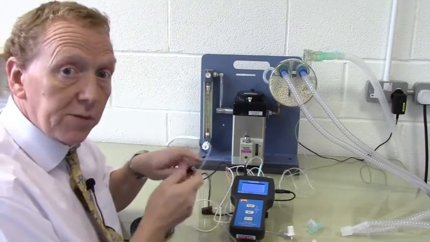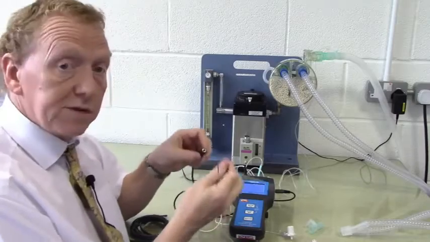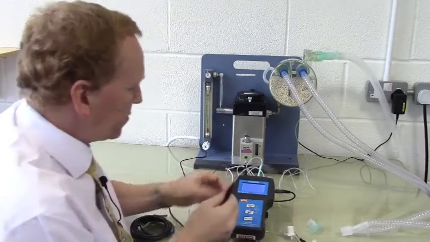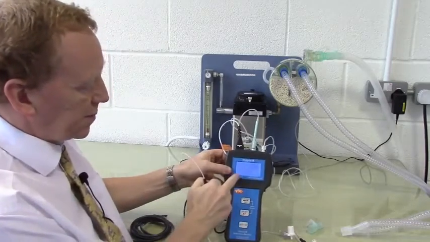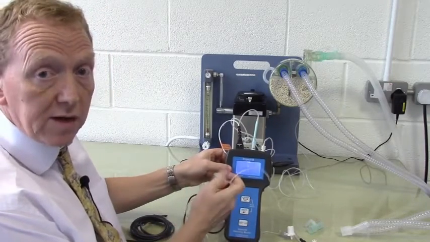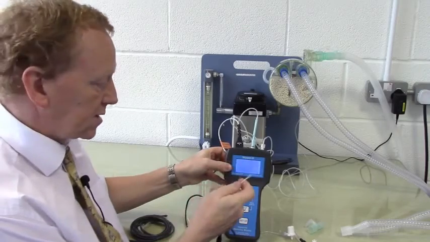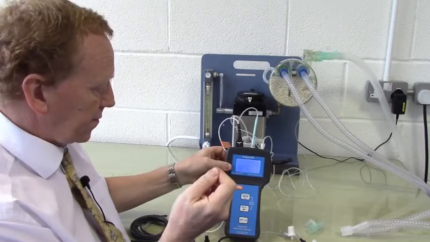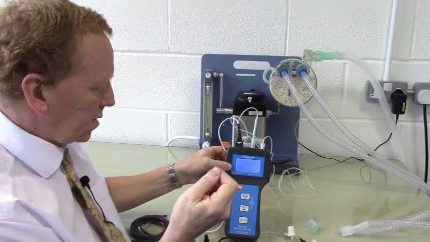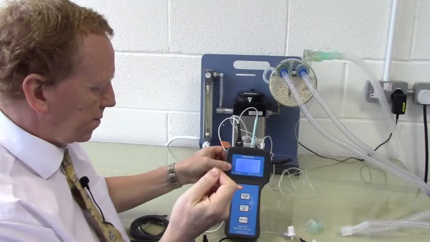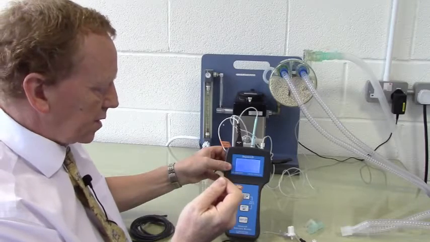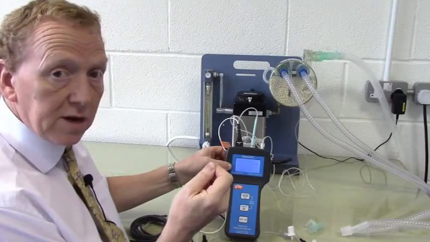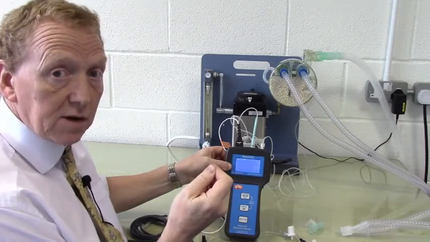There are two channels of temperature on the Impact 3. I'm just demonstrating one at the moment. If I put this in here, then the temperature is displayed in the bottom left corner in degrees Fahrenheit or centigrade, as decided by the user. This temperature sensor is very responsive and will obtain target temperature within about 10 seconds of contact.